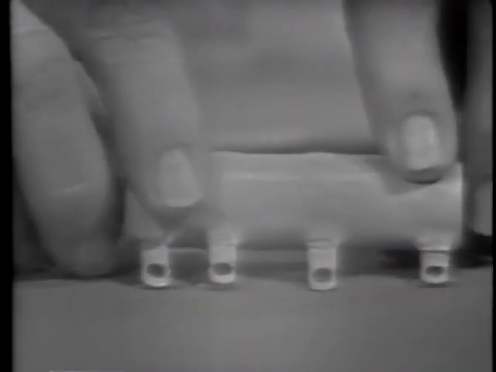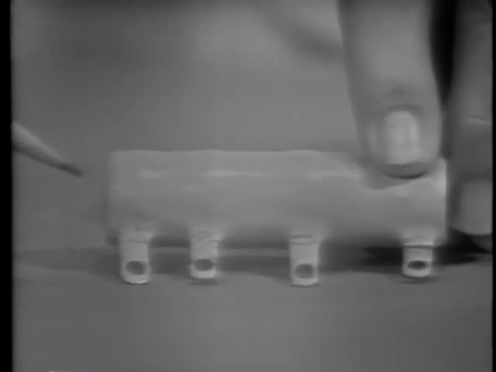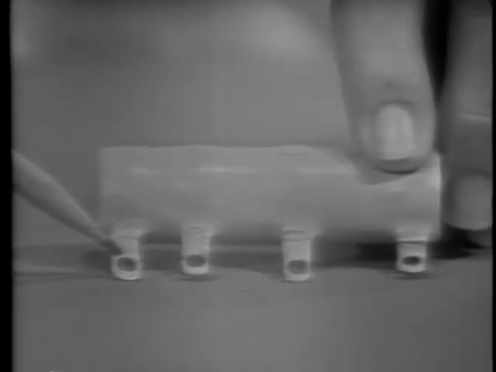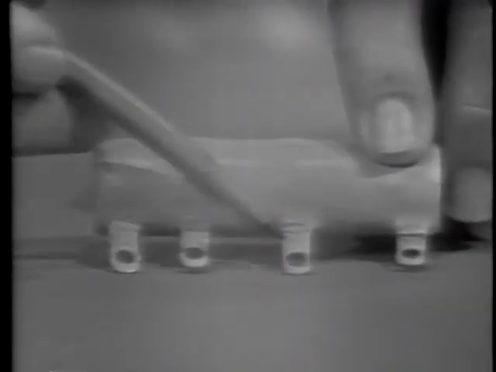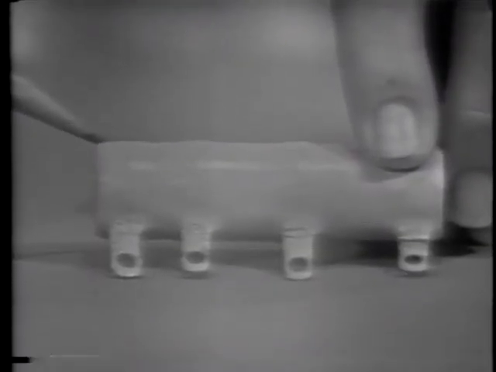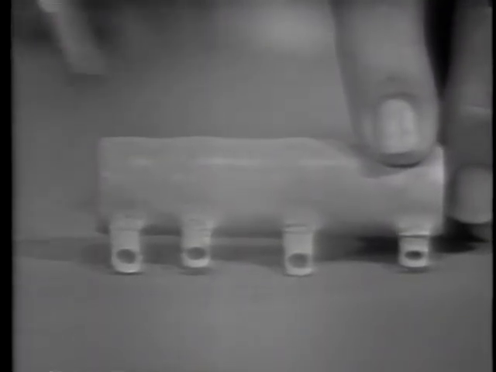Another type of wire wound resistor has fixed taps. Now, in this case, you would select different taps, thereby changing the length of the wire that you're using, changing the resistance. So in this case, you could have several different resistances from one resistor.